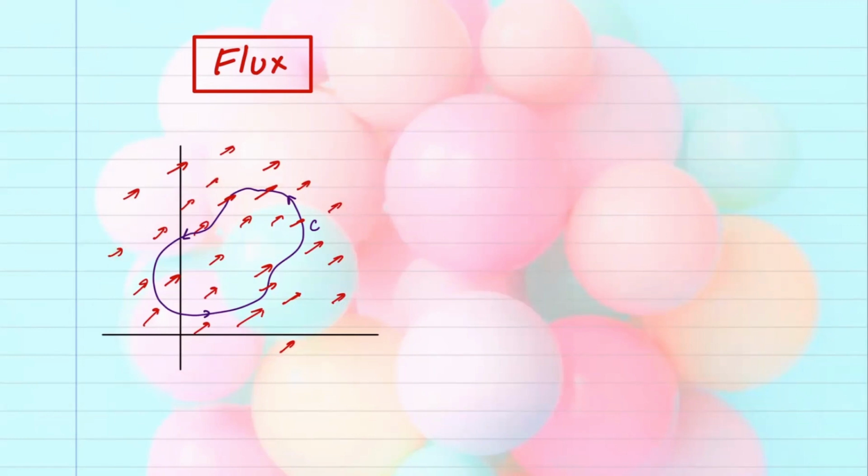The way we're going to do that is we're going to take the dot product of the vector field F with the outward normal, the unit normal of the curve. So we'll have a line integral along the curve C. We're going to put a closed circle on the integral to specify it's a closed curve, and that's the orientation counterclockwise of F dotted with the unit normal ds. That is our definition of outward flux.